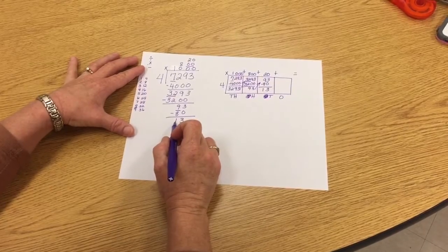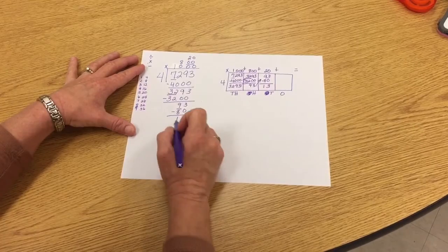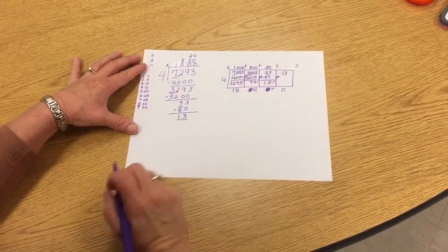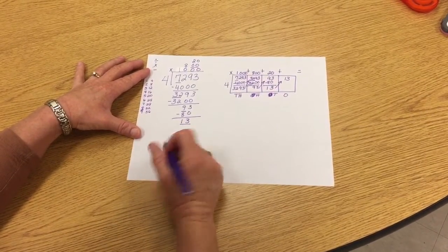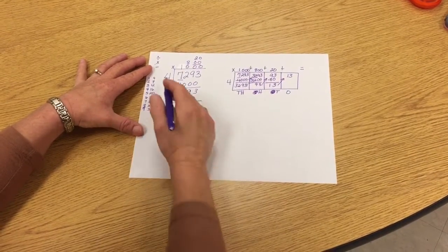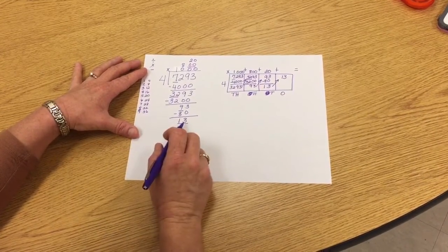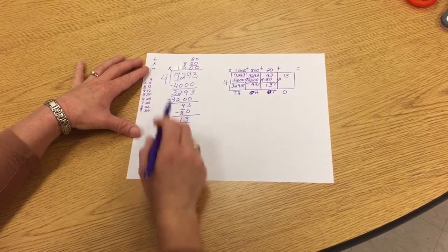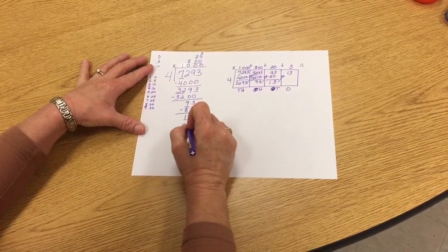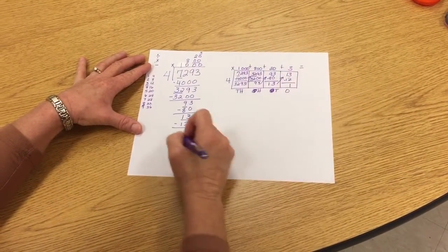Now we ask ourselves again, do I have enough tens to give everybody 1? No, I don't. So now we're in our ones place value. We move this to our ones. Now I have 13 ones. How many 4s are in 13? Or you could say 13 divided by 4. Or using inverse operation, 4 times what number gets me close to 13 without going over? That would be 3. So 4 times 3 is 12. That's multiplying back. Now we subtract. We get a 1.